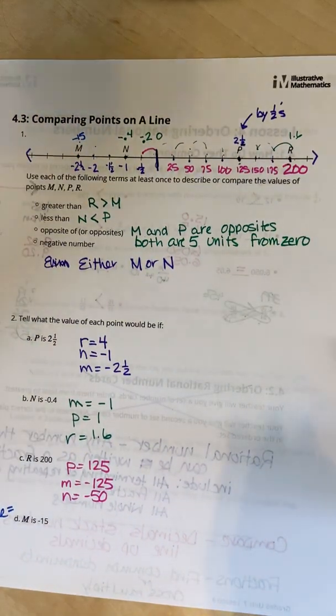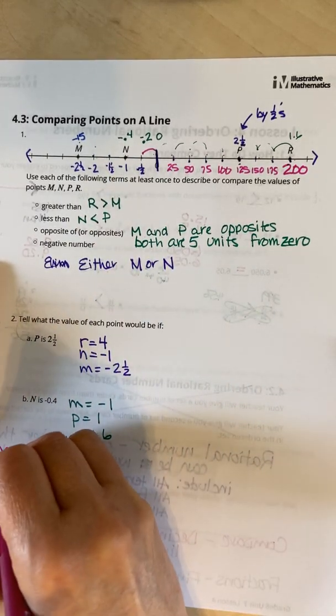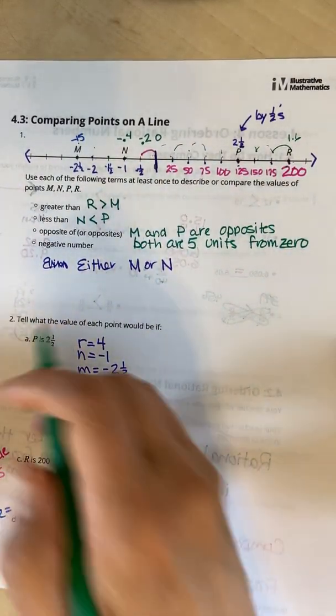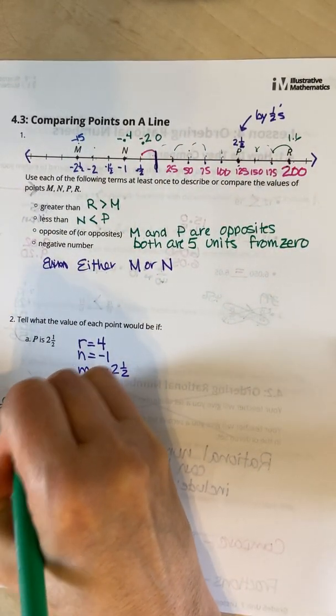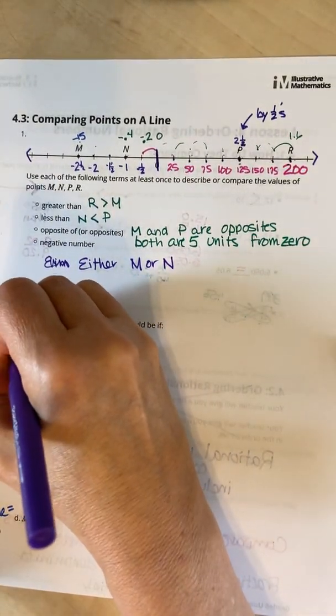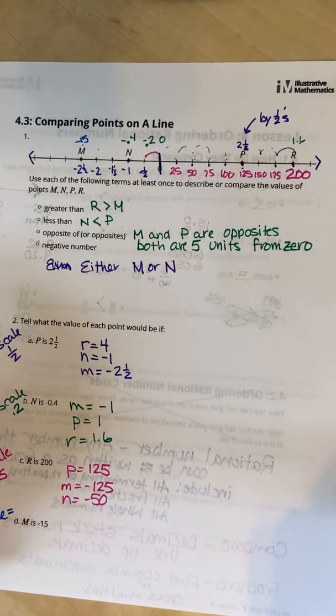Okay, I'm going to put my scale on all of them. I should have done that. My scale on this one, each point on here was 25, right? My scale on this one was 0.2. And then my scale on this one was 1/2. So that means every point was 1/2 or negative 1/2, depending on which way you went.